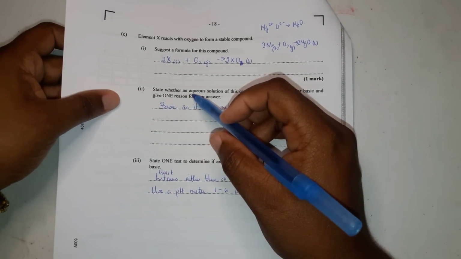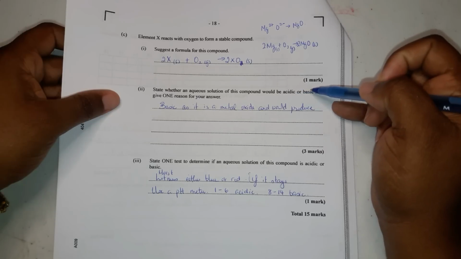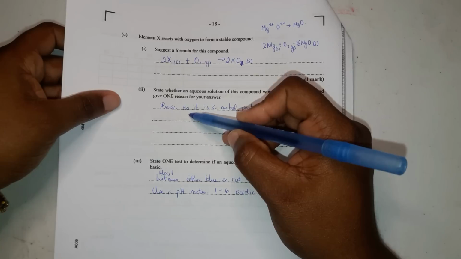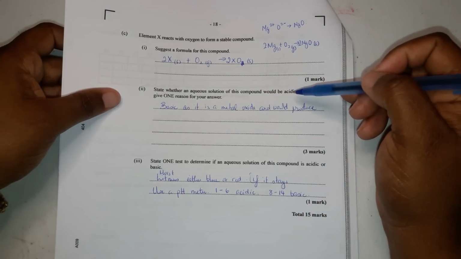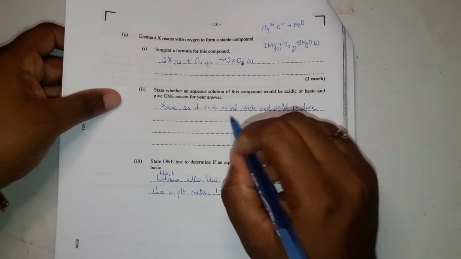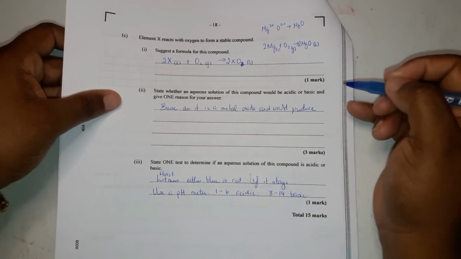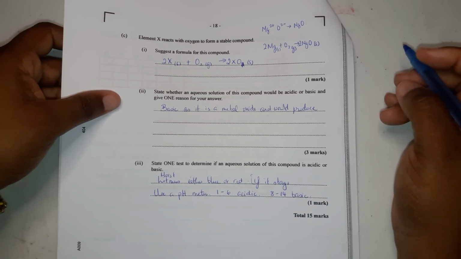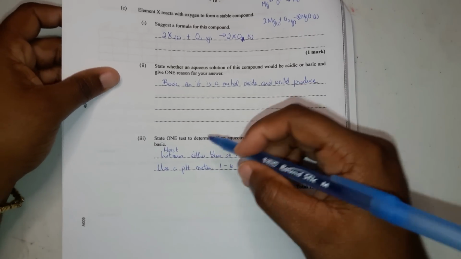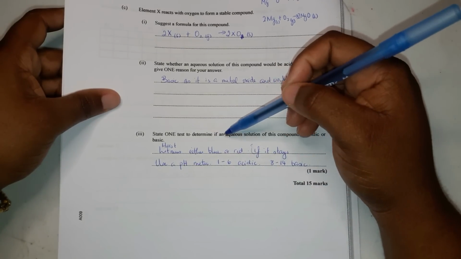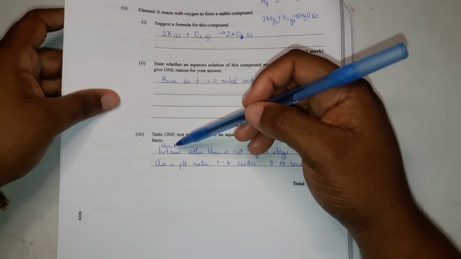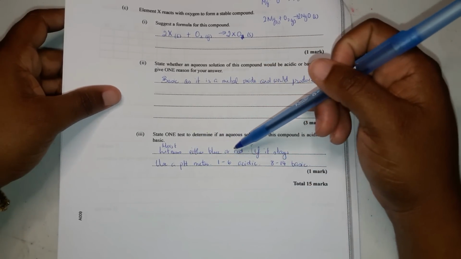So it says state whether an aqueous solution of this compound will be acidic or basic. Give one reason for your answer. It would definitely be basic, as it is a metal oxide. So basically, metal oxides are basic. So it will produce a hydroxide. Yep. So it says state one test to determine if an aqueous solution of this compound is acidic or basic. You can use moist litmus, either blue or red.